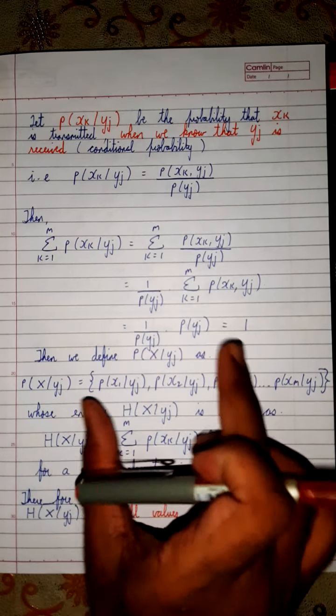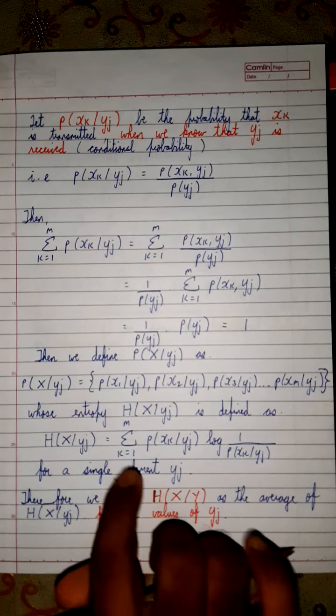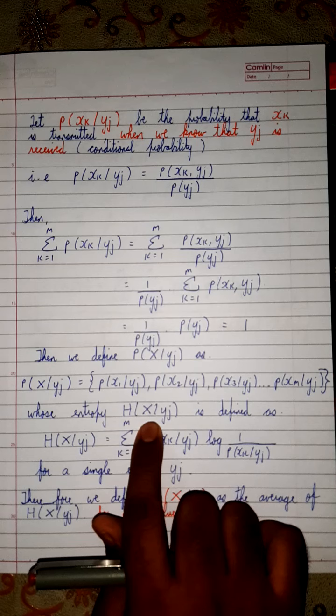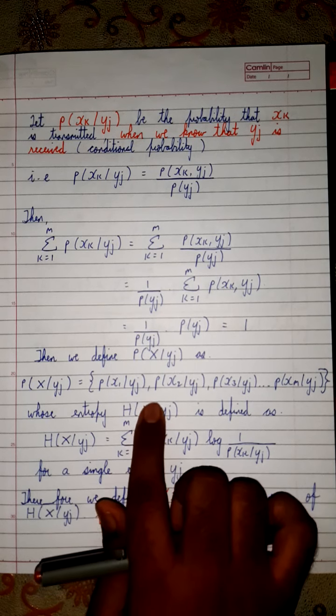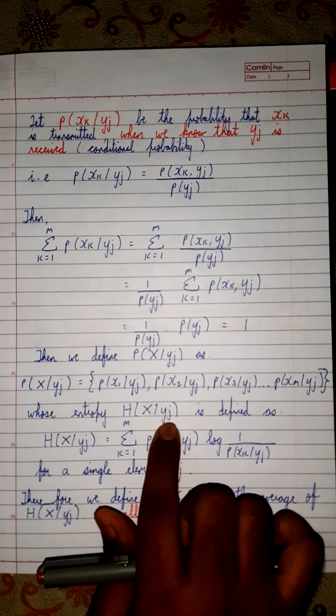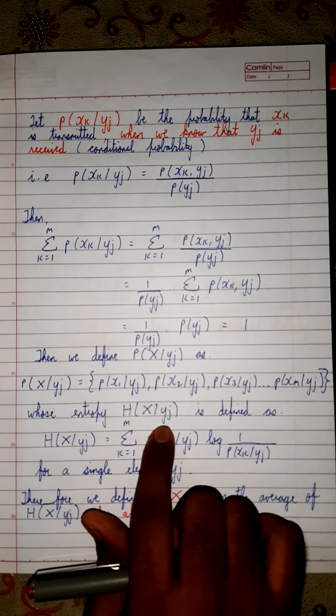So since this is equal to 1, we can find the entropy of this probability, and this entropy is defined as h of x by yj. Okay, look at the letters very carefully. It is capital letter X by small letter yj, because this represents a condition of a single received symbol, yj. The name of the symbol is yj. It can be y1 or y3 or y5 or y7 or anything, right?